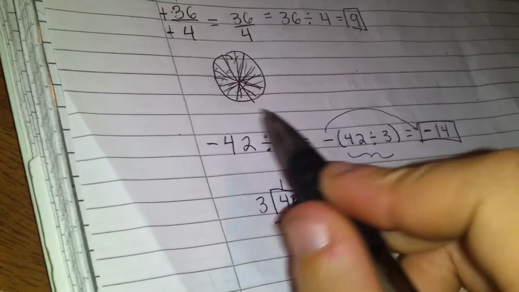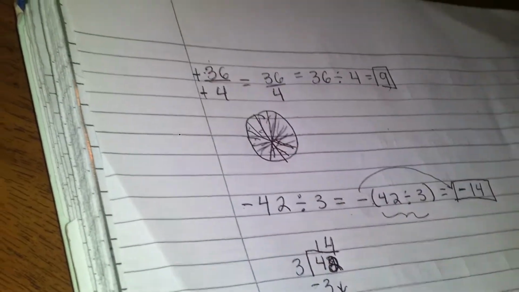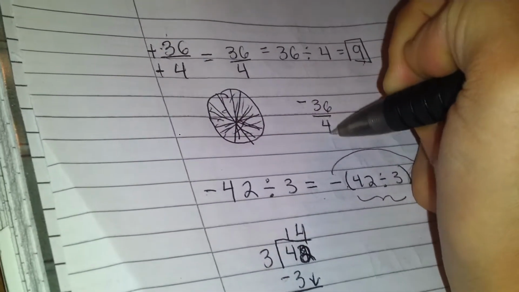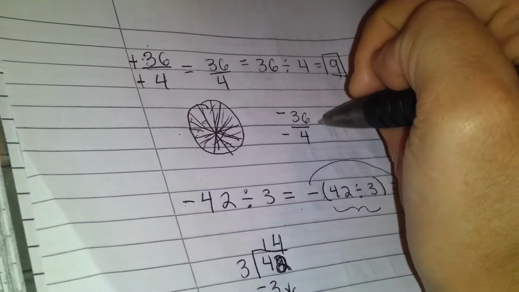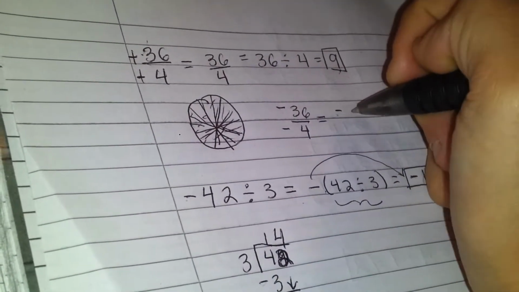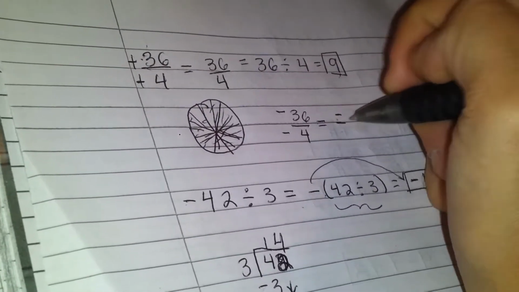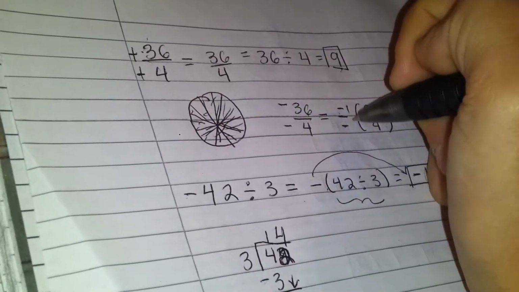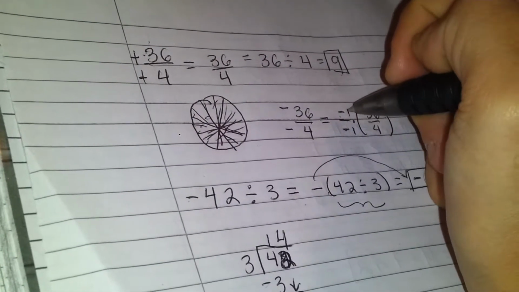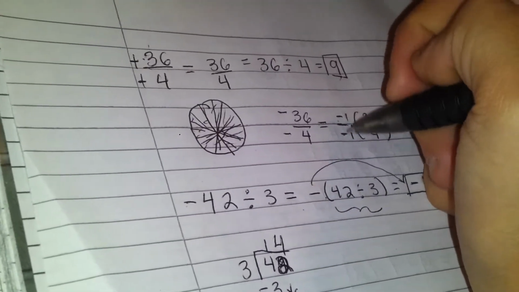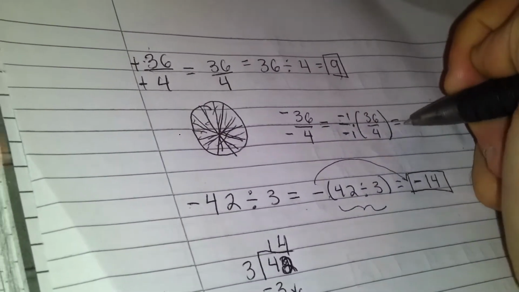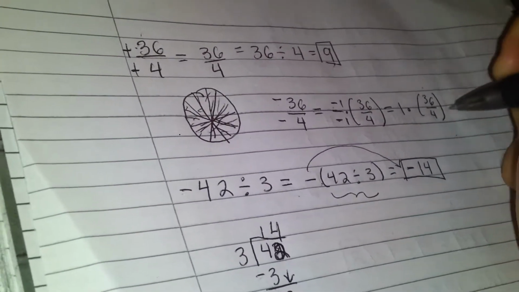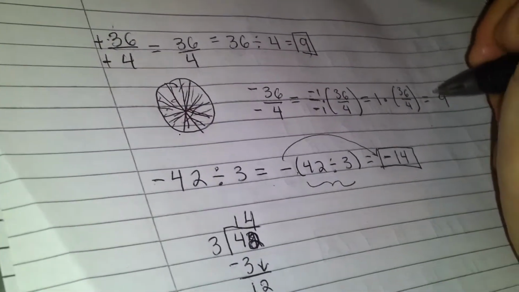The fact that you can pull out the negative sign from the problem actually works on the same problem above. Remember how we had negative 36 divided by negative 4. We could say that's also equal to negative over negative, 36 divided by 4. Like negative 1 over negative 1. And any number you divide by itself is just going to come out to 1. So that's 1 times 36 over 4, which is just 1 times 9, or 9.